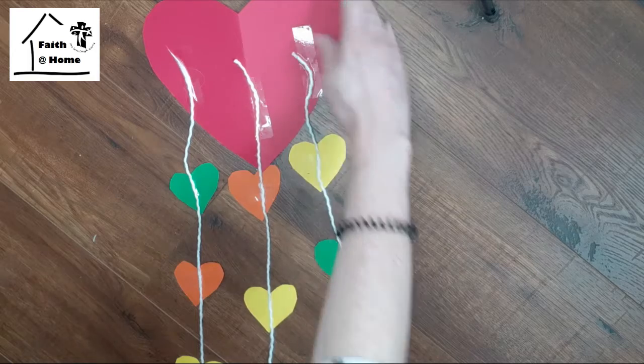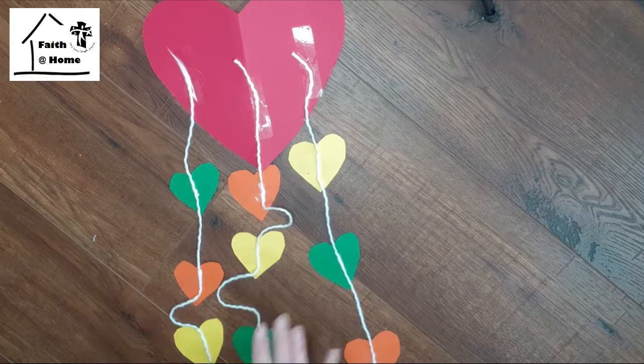And there we go. They are all attached. All my hearts are attached. Let's see what this looks like. Here is my love mobile.